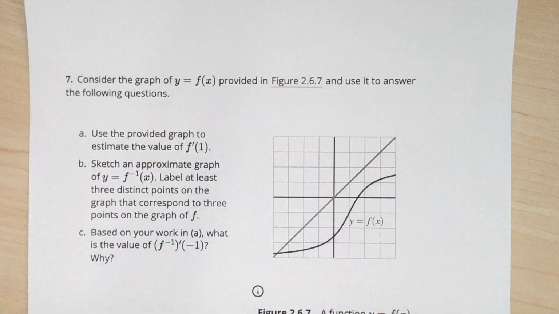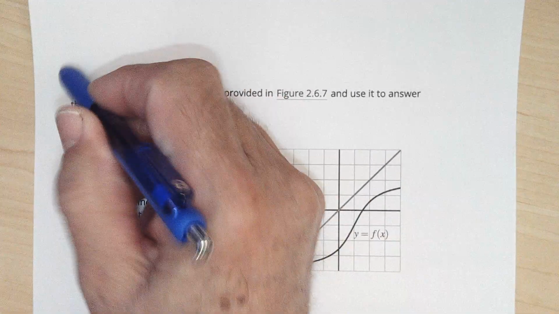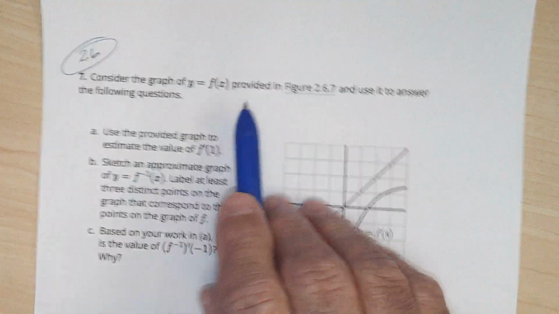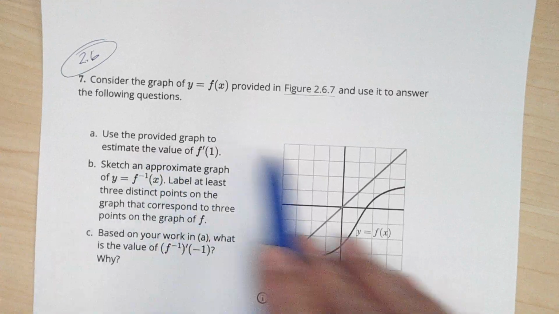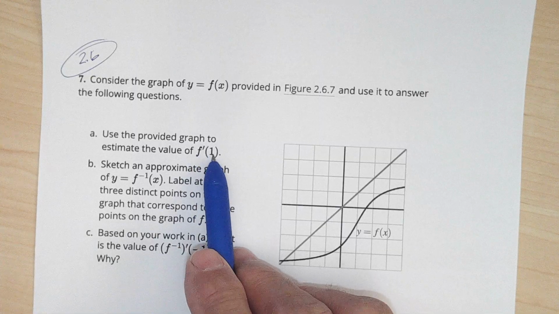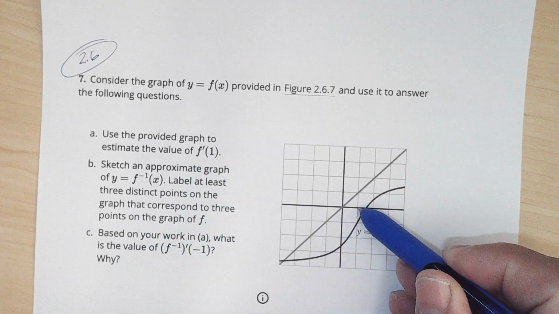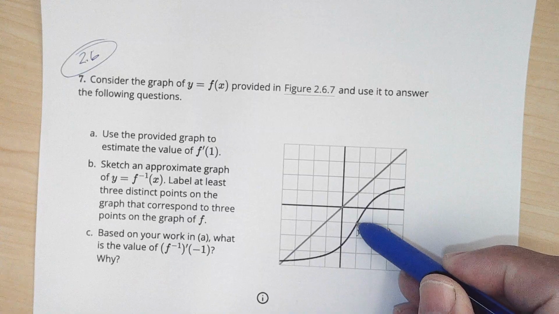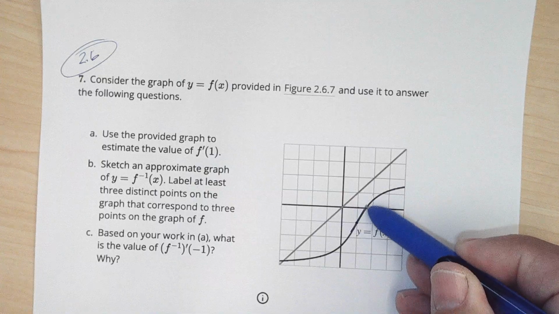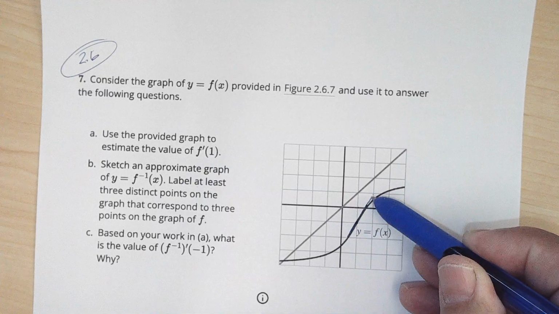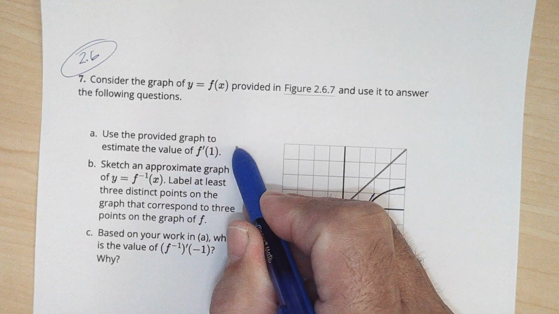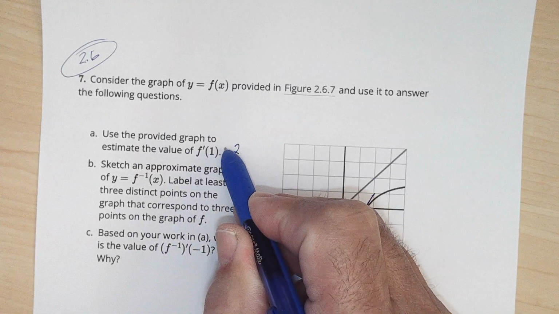Okay, we're going to work on number 7 and number 8 on 2.6. We have a graph, and we're supposed to estimate the value of the slope at 1. If we go to 1, we're here, and we're supposed to estimate the slope of the tangent line right there. It looks like it's about up 2 for 1. So that would be my estimate. Slope is 2.